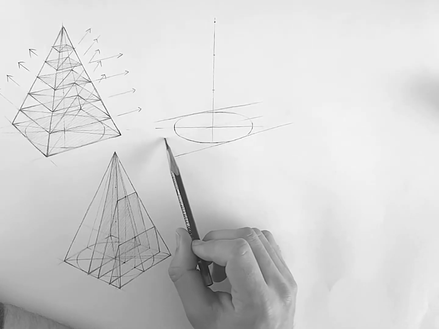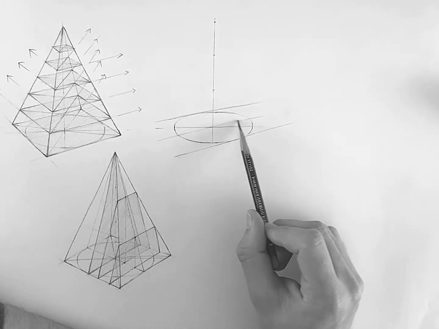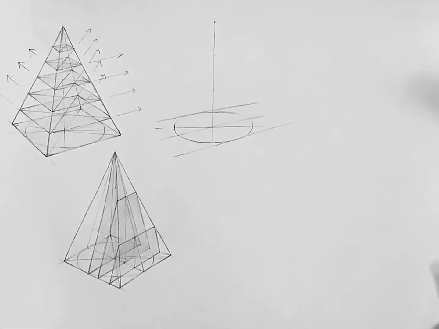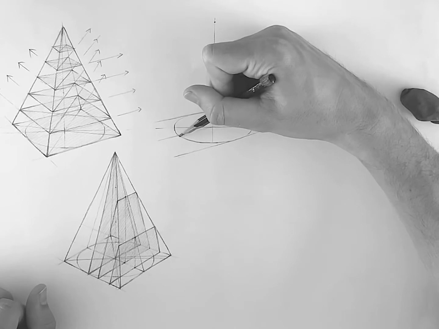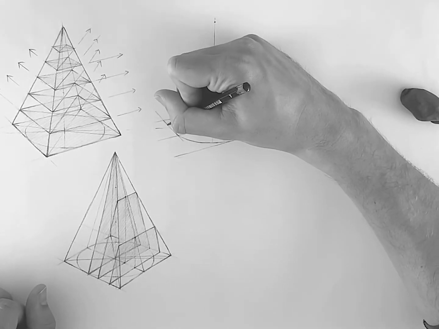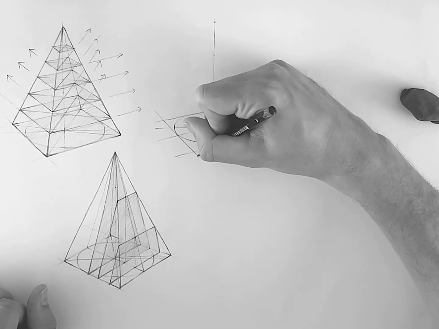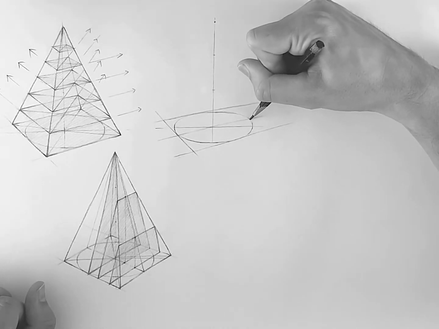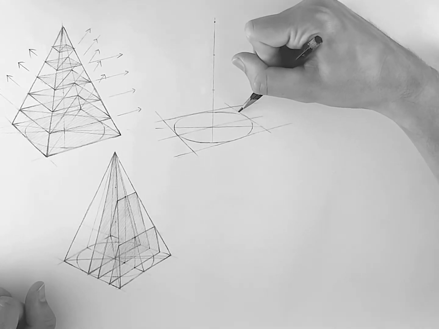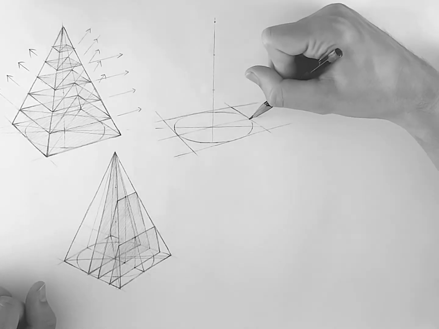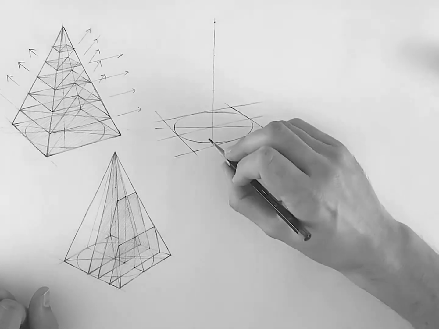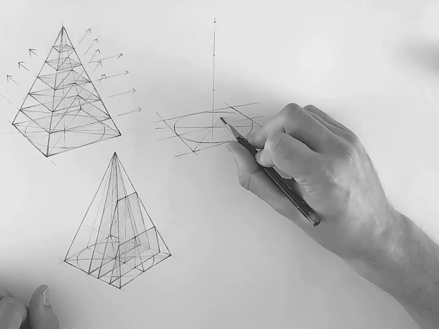I then draw the center line through the ellipse, which will help me to locate the exact angle that the perpendicular line should be traveling in, as you can see there. And same again, they're just traveling to a far off vanishing point.